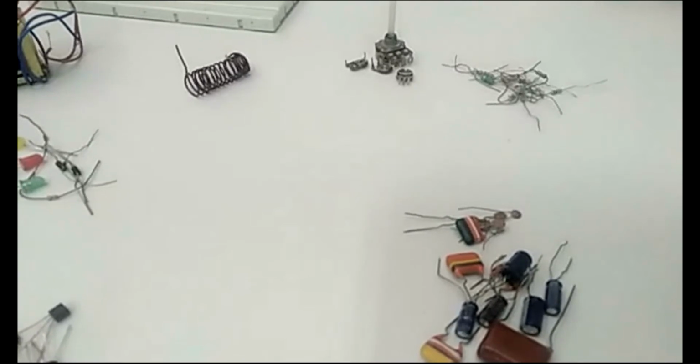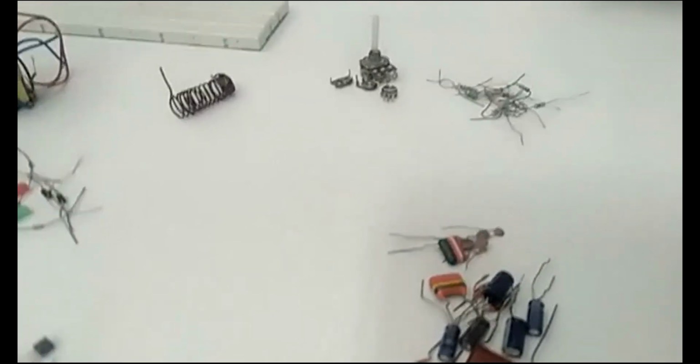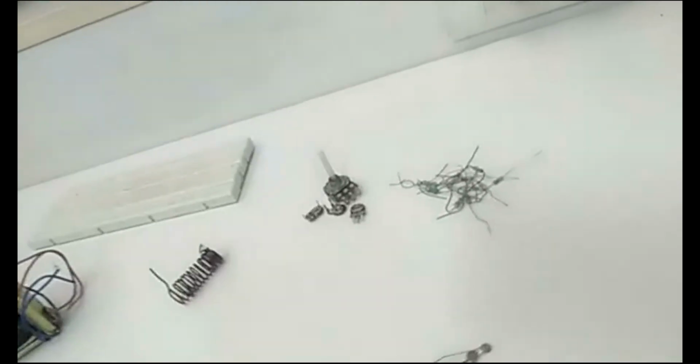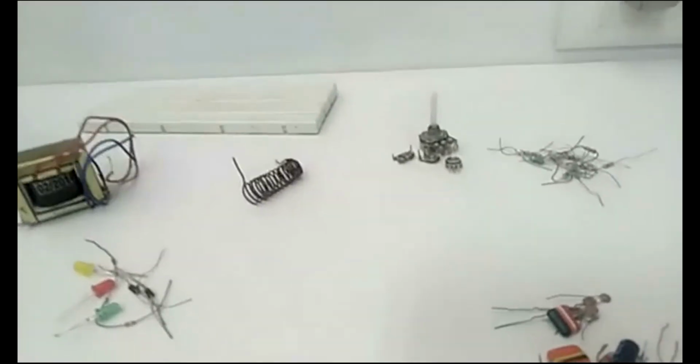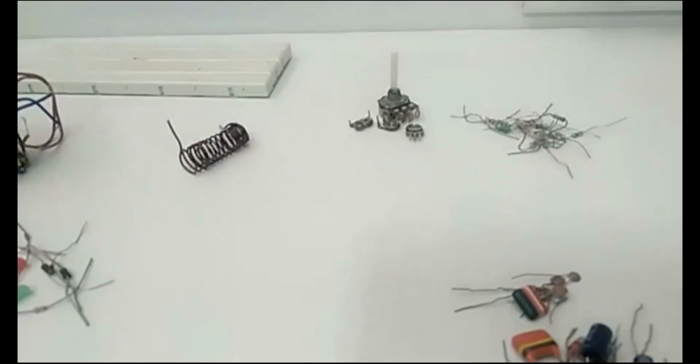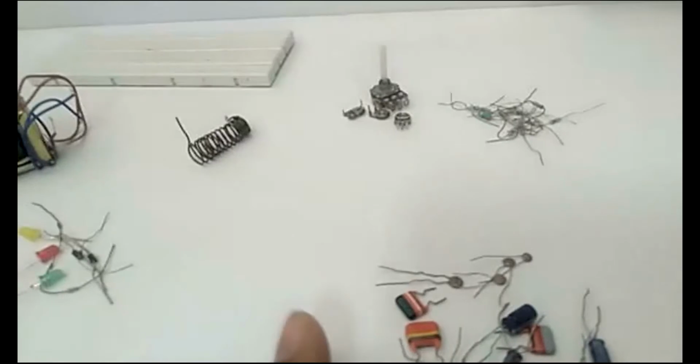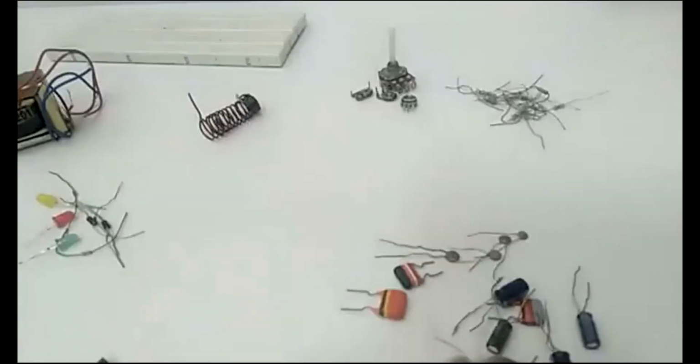Variable capacitors are also there. All these are different types of capacitors, available in the market, and in our lab, as you can see, there are plenty of different types of capacitors.